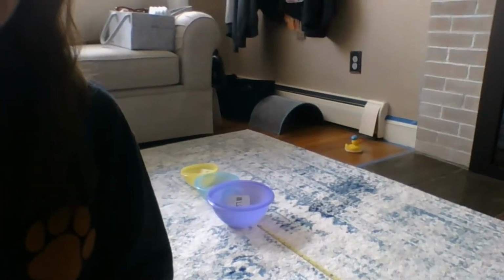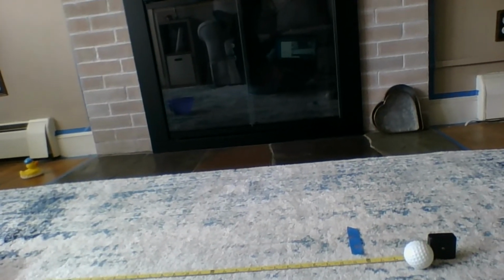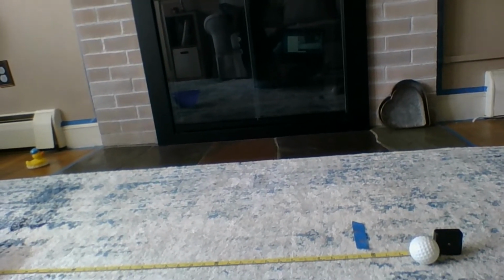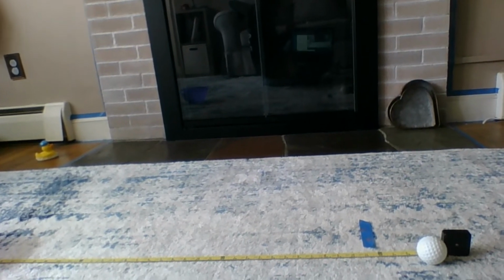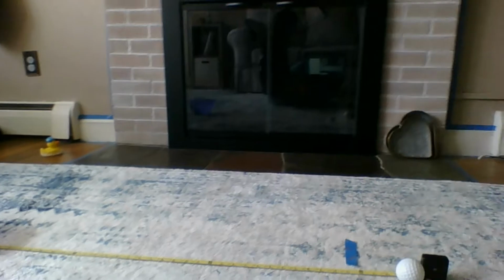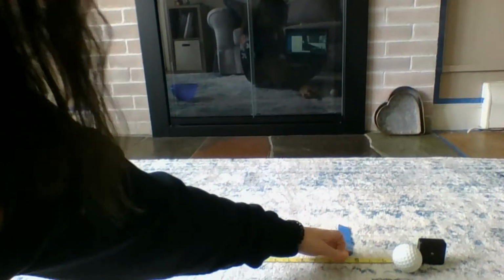One of the criteria for our challenge was that our target is 3 feet away from our launch spot. So you'll see that I took a tape measure, and you can estimate too if you don't have a tape measure or ruler, and I marked off on my carpet with some painter's tape. I marked off 3 feet. So that is where I'm going to be doing my launches from.